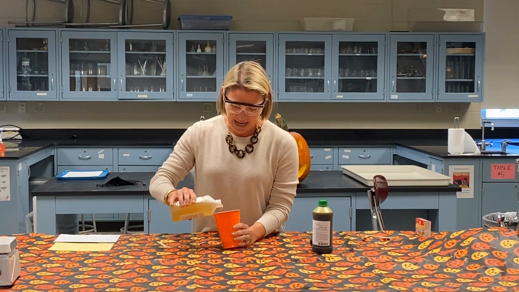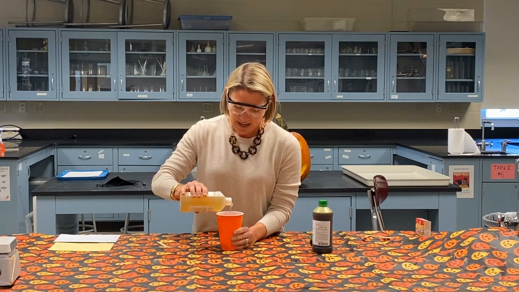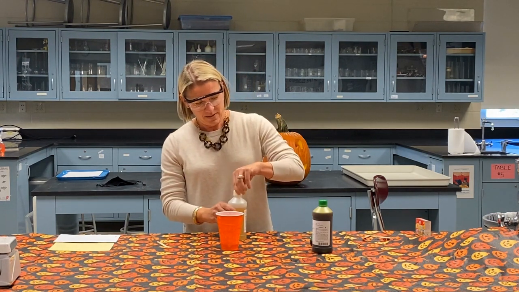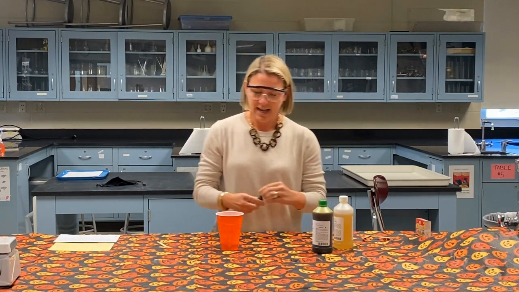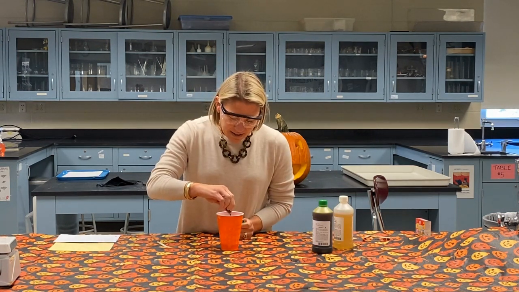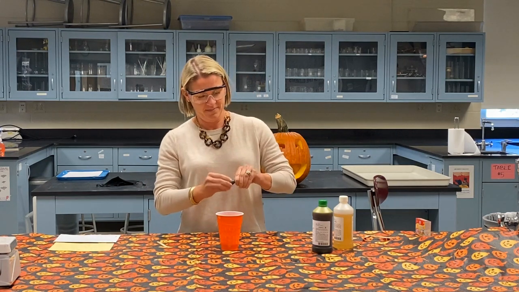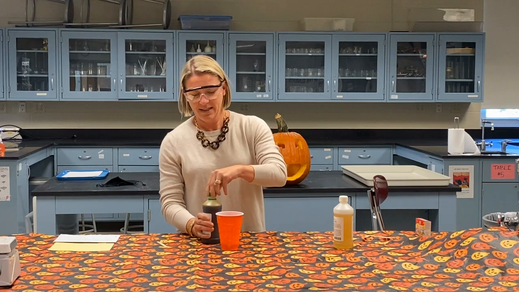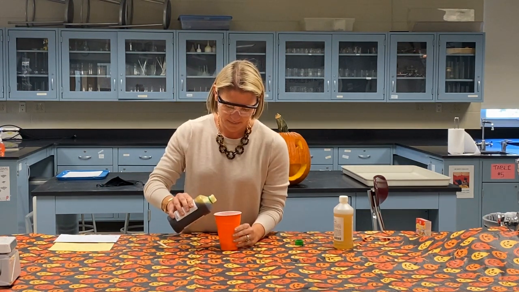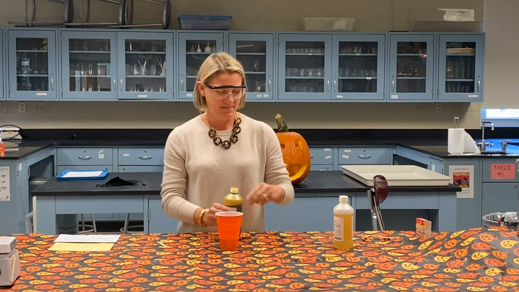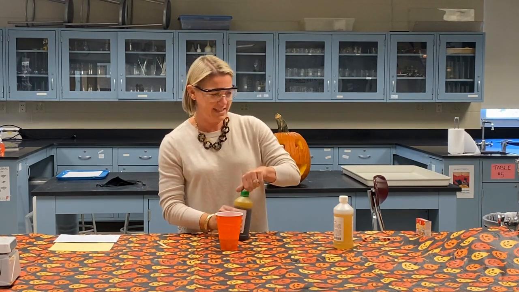And if you can guess, I'm just going to eyeball this quick. A monomer is a single unit, whereas a dimer is 2, for di. So I'm going to pour that in there, and I'm going to add a little bit of this food coloring. And now I'm going to get my other solution so that we can get these polymers going. And now I'm going to mix this.